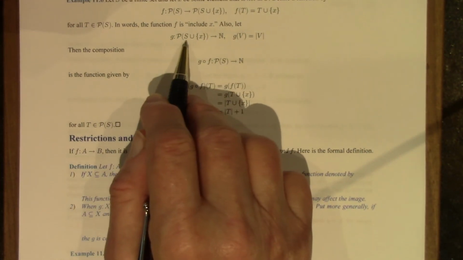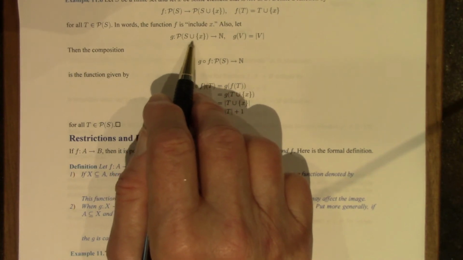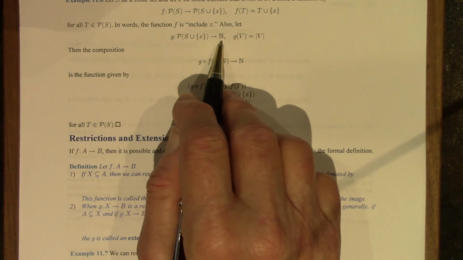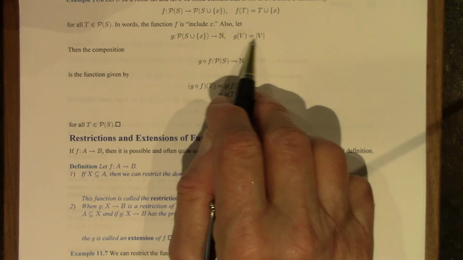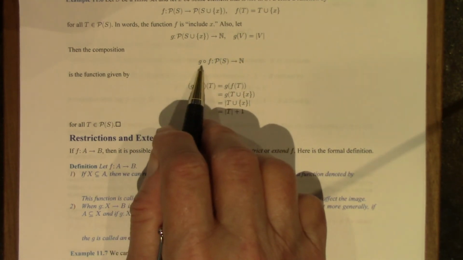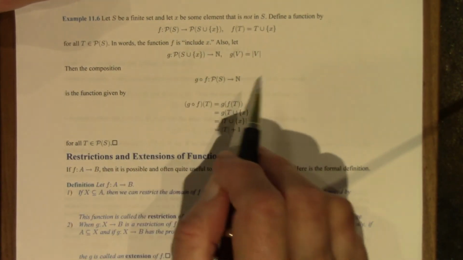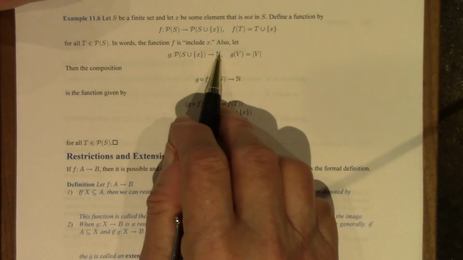G is another function on the power set of S union the set containing X to the natural numbers, and it's the size function, the size of a set. So if I compose these two, G circle F, it's going to map the power set of S to the natural numbers.